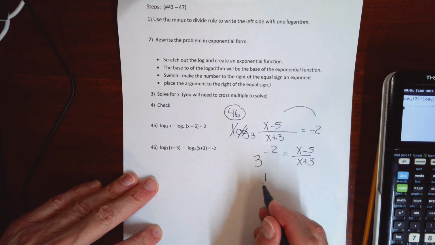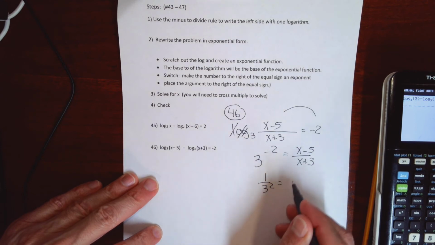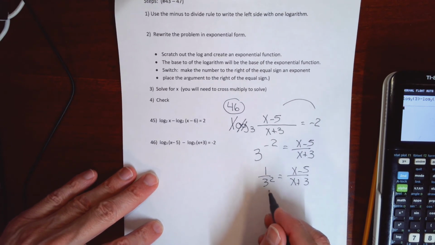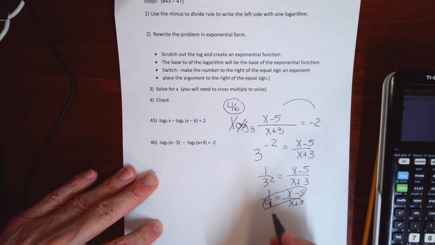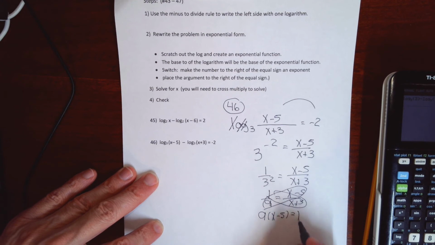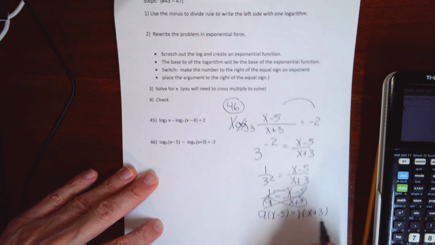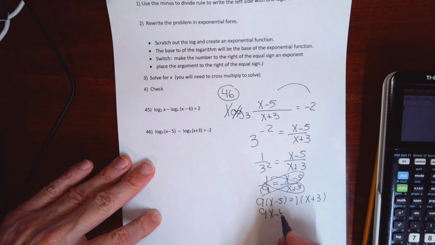Maybe I'll do that. My problem is going to give me 1 over 3 squared equals x minus 5 over x plus 3, which is going to give me 1/9 equals x minus 5 over x plus 3. And now I'm going to cross multiply and do 9 times x minus 5 equals 1 times x plus 3. That's going to give me 9x minus 45 equals 1x plus 3.